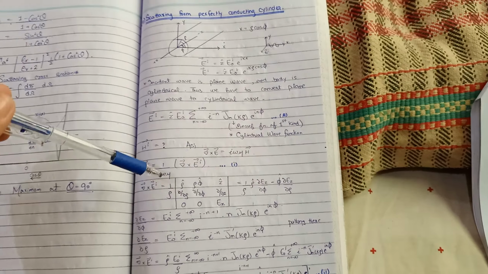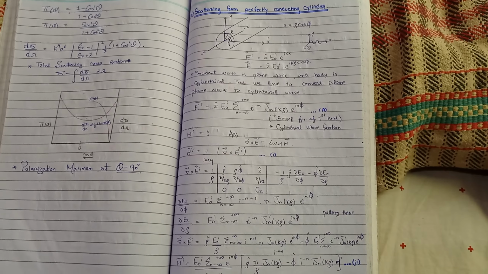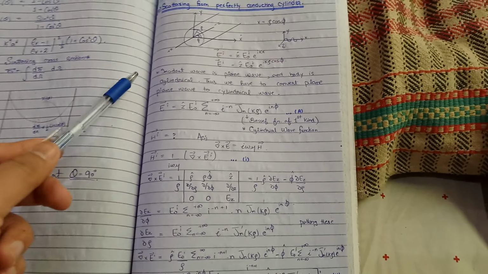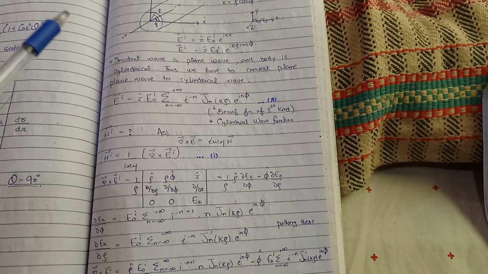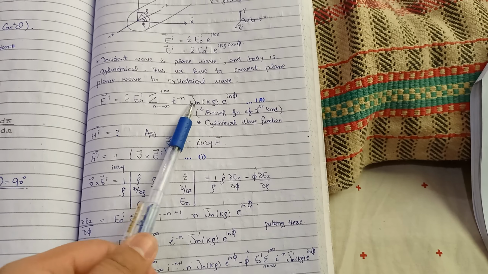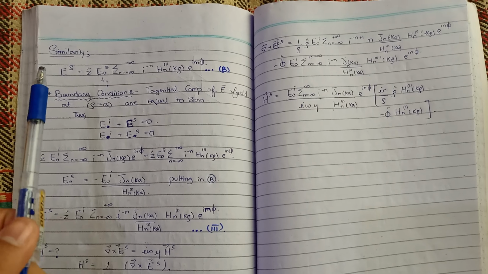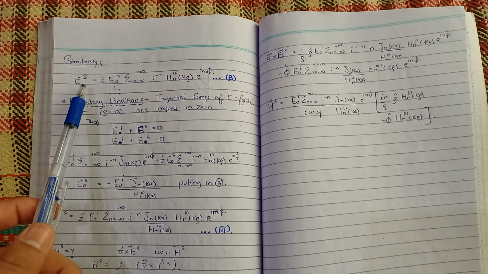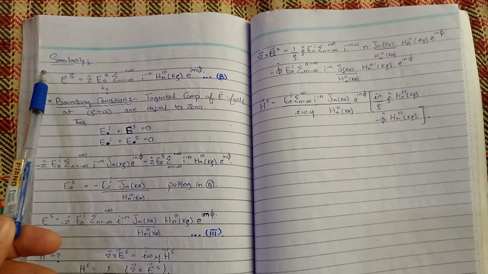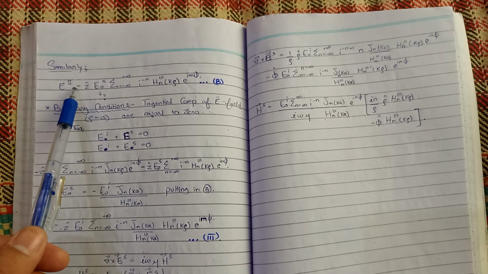Now what you have to do is find the E scattered and H scattered. E scattered is the same as E incident. The only change is that the Bessel function now changes into the Hankel function. Okay. This is your E scattered equation. As I mentioned, this must be changed into the Hankel function equation, and other aspects should remain the same.